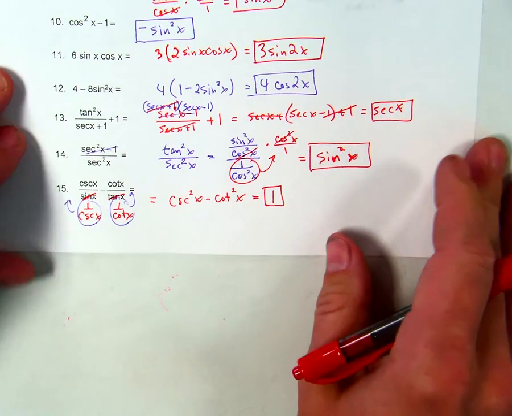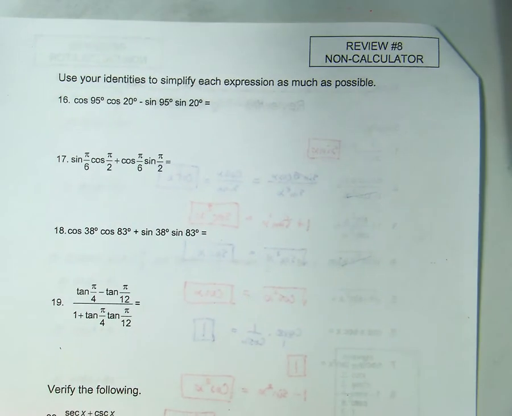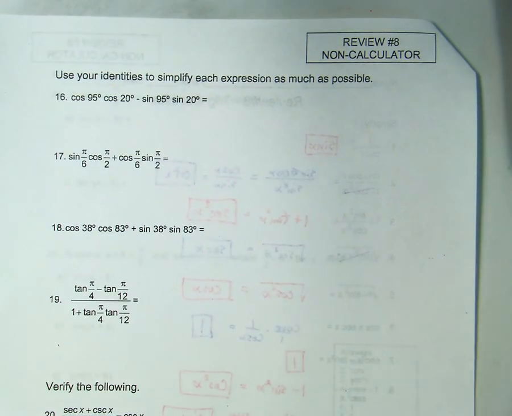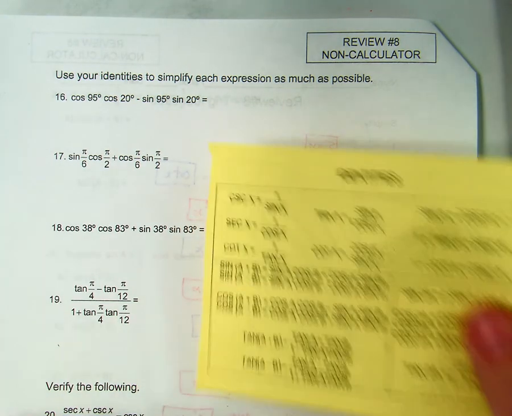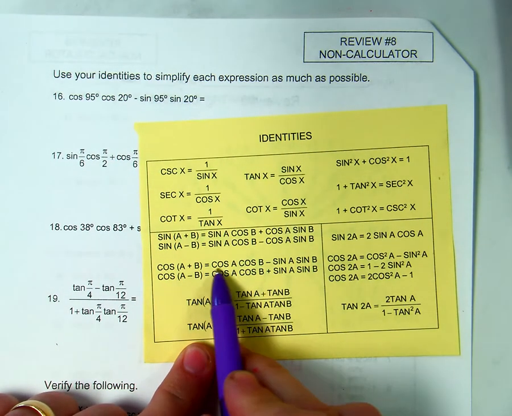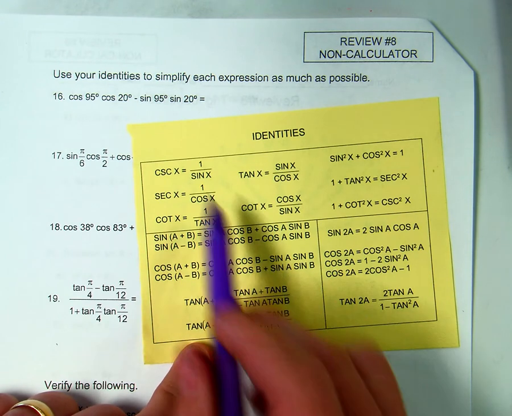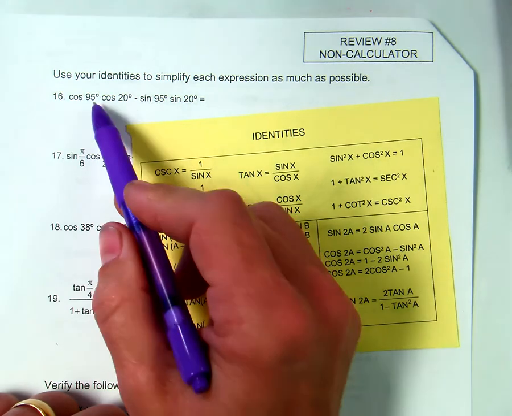Okay, moving along to the next page. Use your identities to simplify each expression as much as possible. We have cosine 95 degrees times cosine 20 degrees minus sine 95 degrees, sine 20 degrees. Here we're going to use our sum and difference identities that you'll see on the bottom left of your card, because if you look, this is cosine, cosine, minus sine, sine. It looks very similar to this one here. Remember, cosine always lies. So if it's showing a minus in this part, then when we change it back, it'll actually be a plus sign.